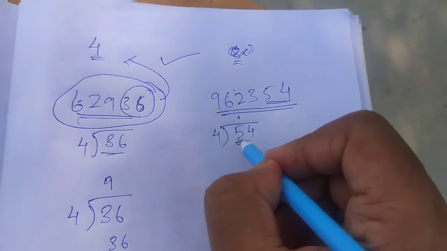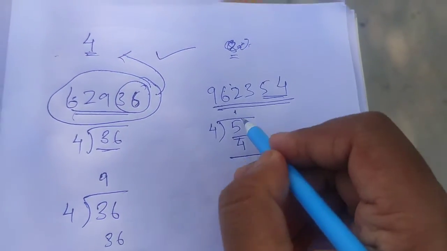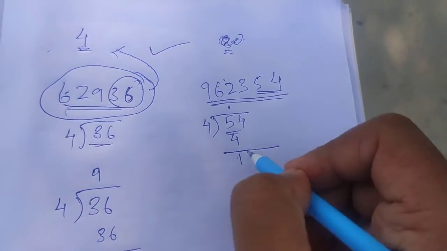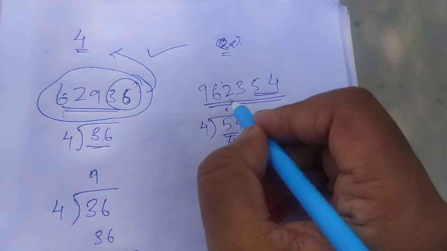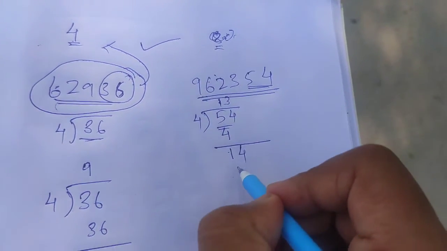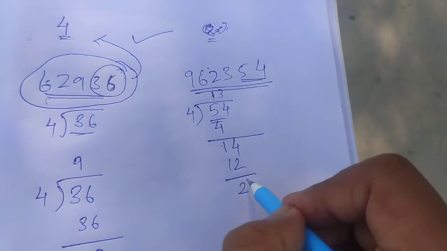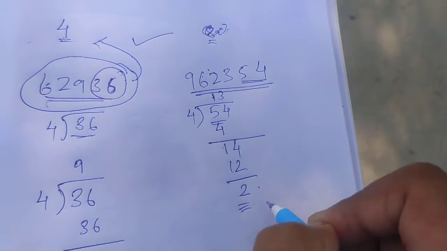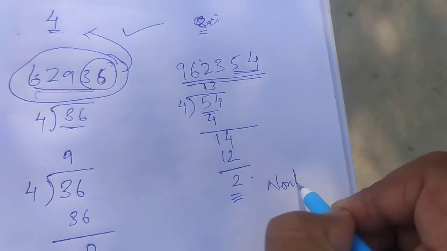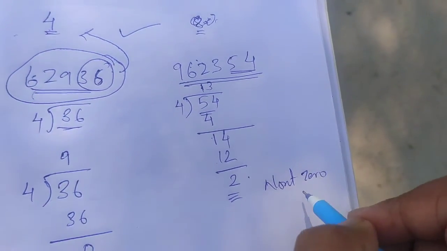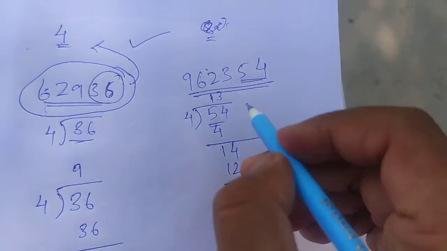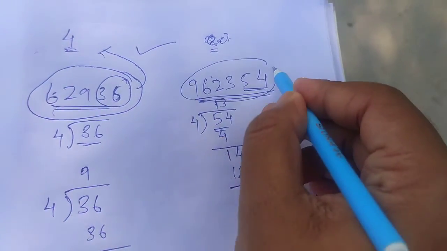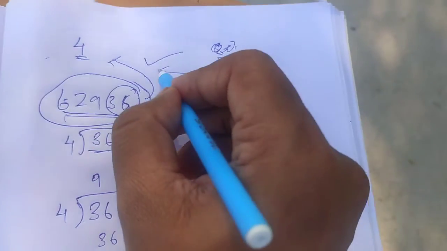Now 4 ones are 4. You get 1 here and here 14. 4 threes are 12. Remainder 2. So here the remainder is not 0. Because the remainder is not 0, this number is not divisible by 4.